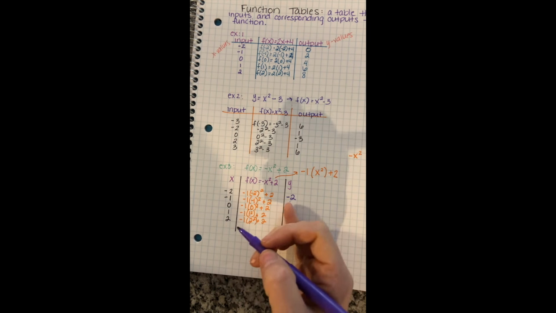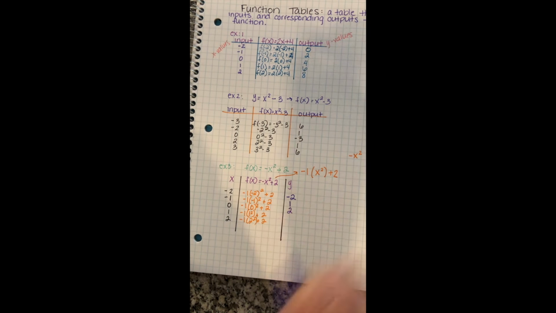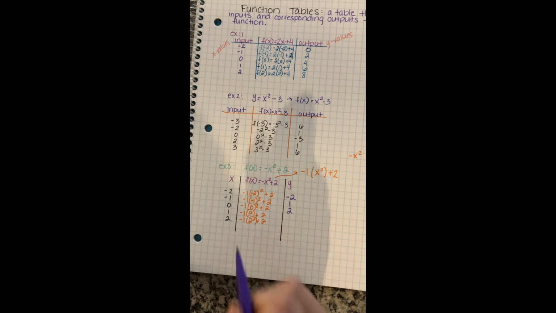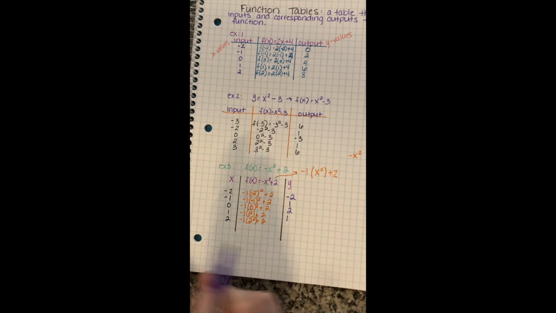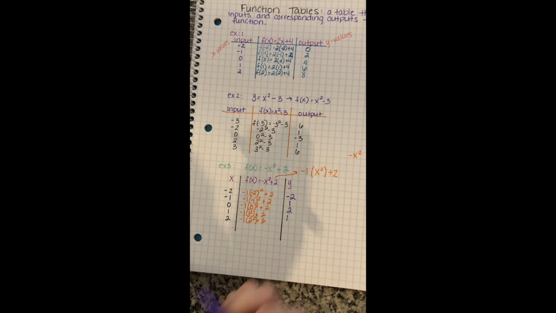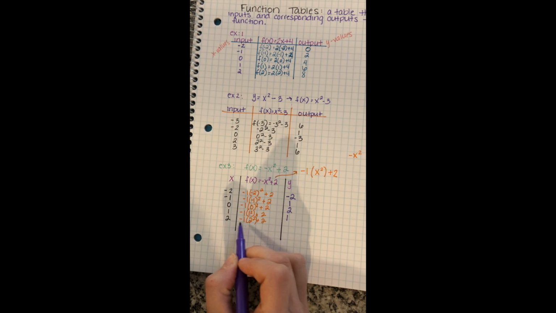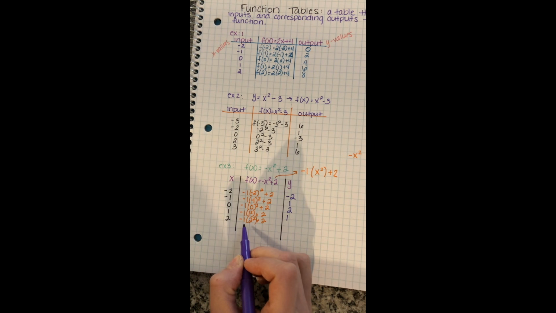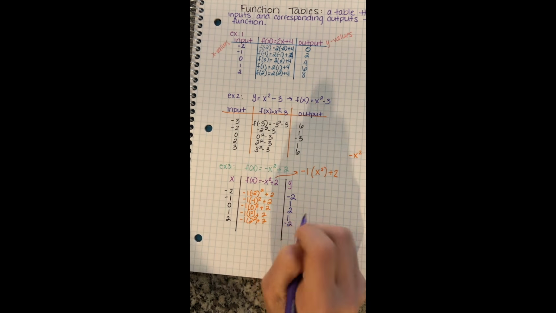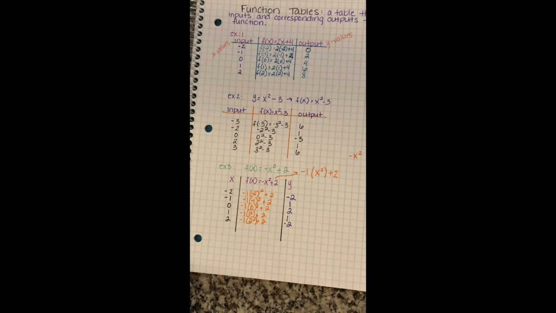0 squared is 0 times negative 1 is still 0 plus 2 is 2. And then 1 squared is 1 times negative 1 is negative 1, and negative 1 plus 2 is 1. There's that repeating pattern that we talked about before with the opposite inputs. And then lastly, 2 squared is 4 times negative 1 is negative 4. And then negative 4 plus 2 is negative 2. And again, there is the other repeat. So just be careful whenever you have that negative outside of a variable raised to an exponent.